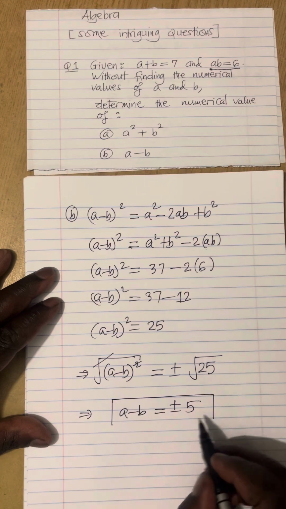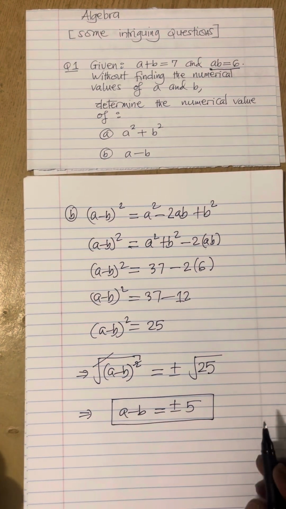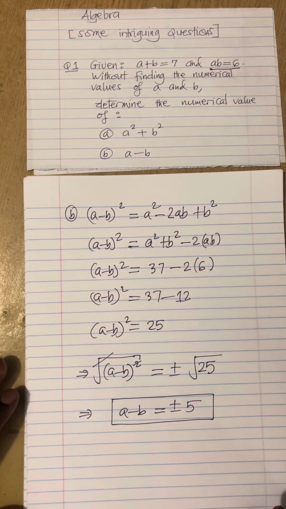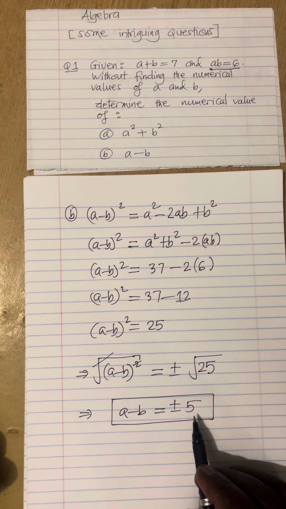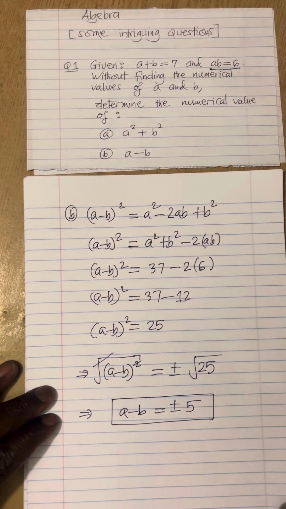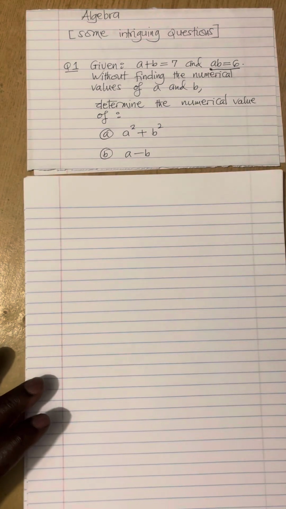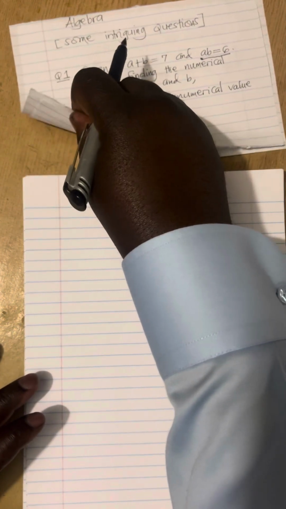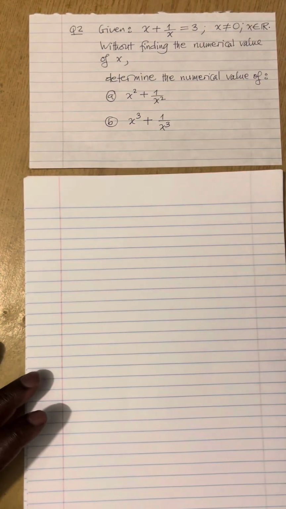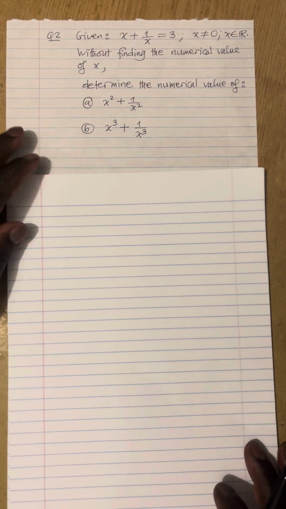Yet again, we've been able to determine the numerical value of the required expression, which is a minus b, without finding the numerical values of a and b. That marks the end of part 1 of these intriguing questions. Surely, God willing, we shall come back with part 2 of these intriguing questions in algebra.